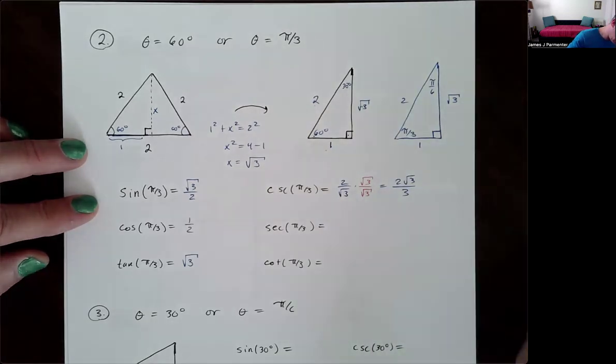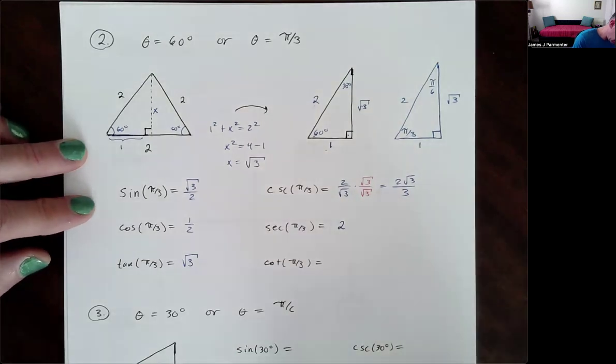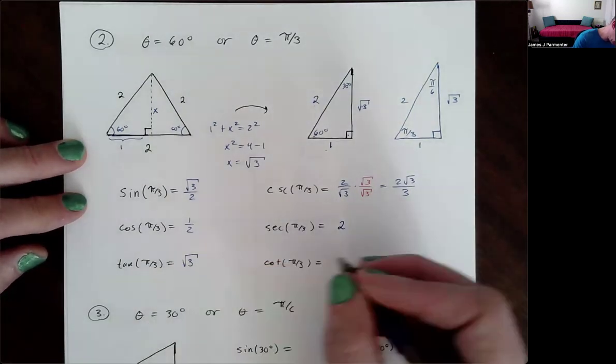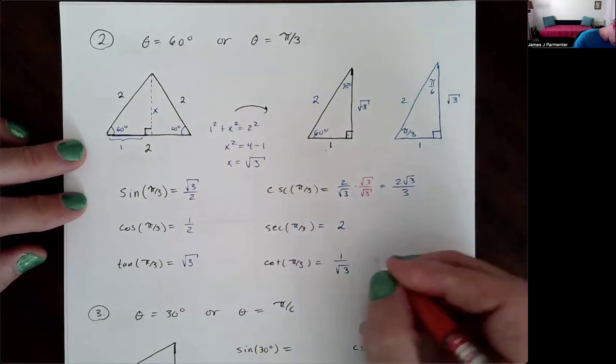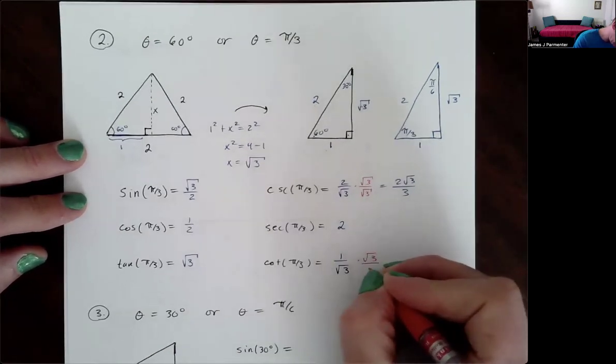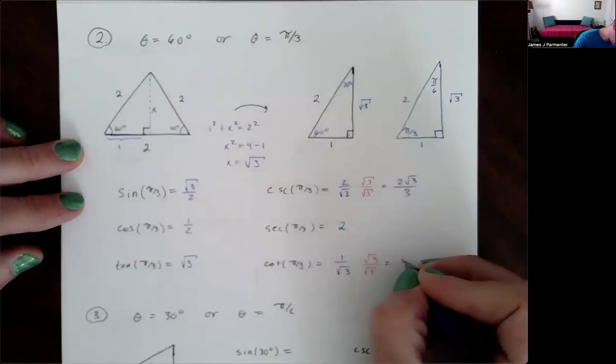Secant of pi over 3 is going to be the reciprocal of cosine, which is going to be 2 over 1, which is just 2. And cotangent of pi over 3 is going to be the reciprocal of tangent of pi over 3, which is going to be 1 over root 3. And then if we multiply by root 3 over root 3, we're going to get root 3 over 3. So many 3's.